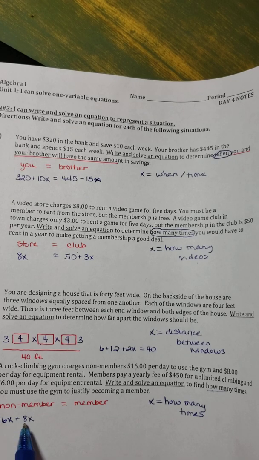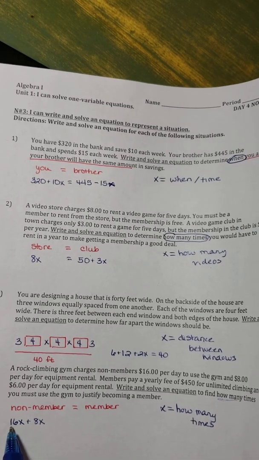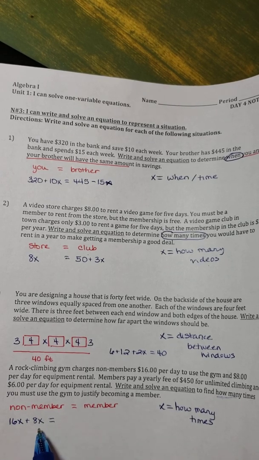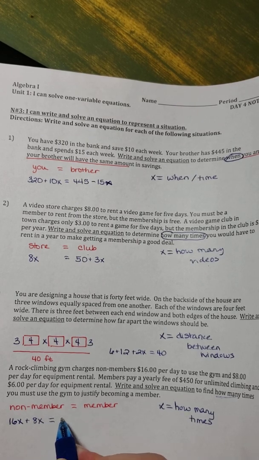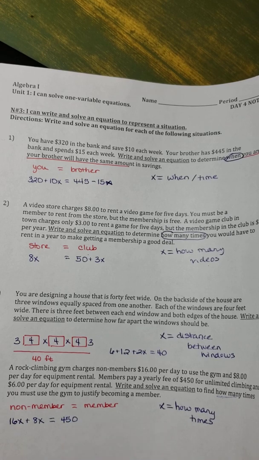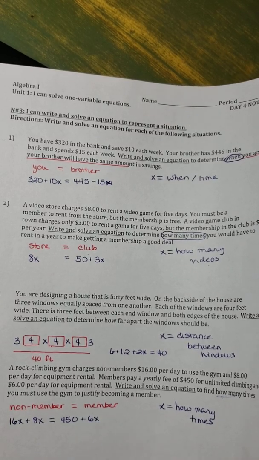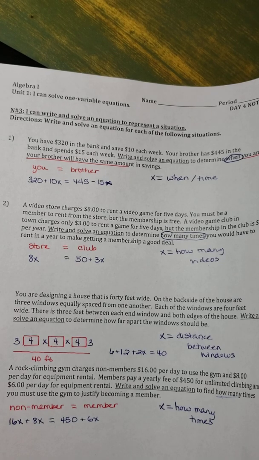$16 to climb, $8 for equipment rental. This is what every non-member pays every time they come into the gym. And we want to know, when is this going to be equal to just getting a membership? Well, we know members pay a fee of $450, but that $450 lets them climb an unlimited number of times, and it only costs them $6 per time to rent equipment.